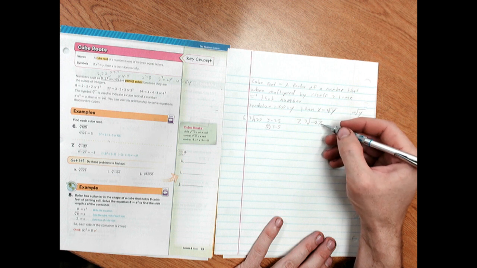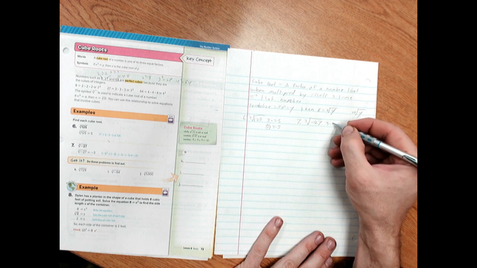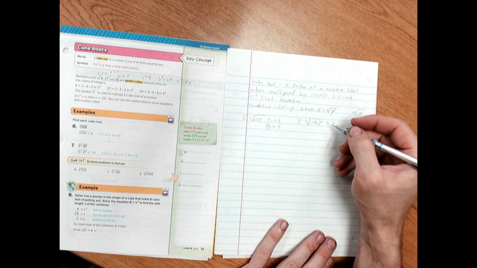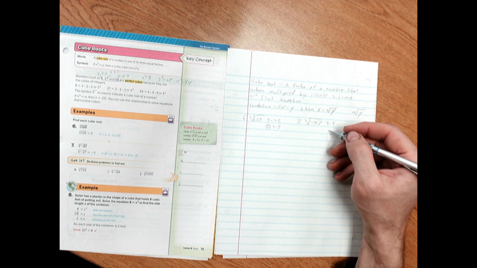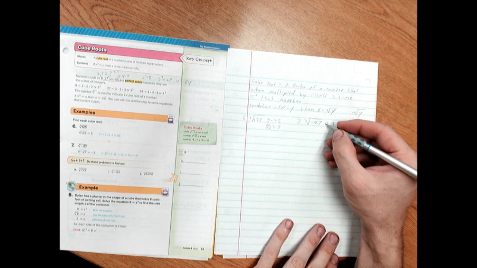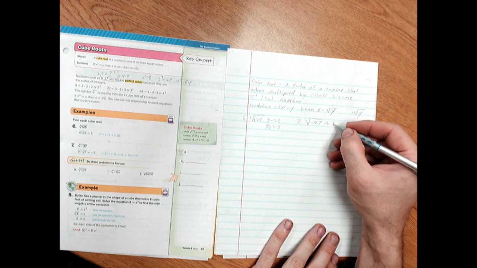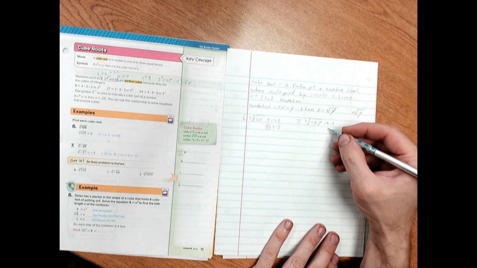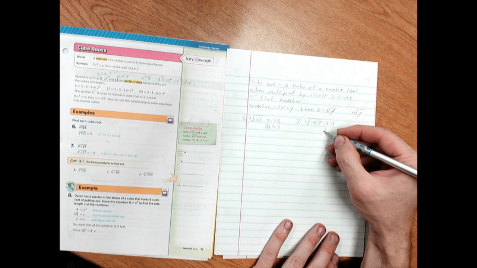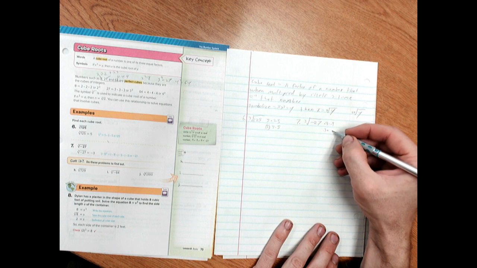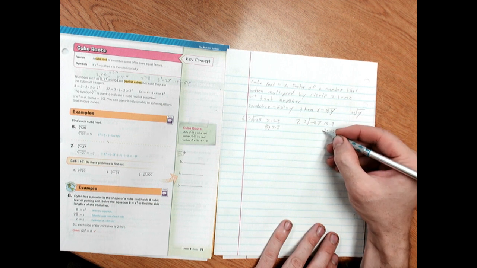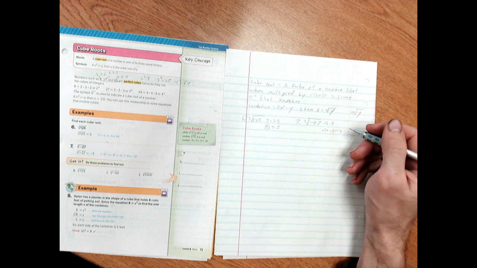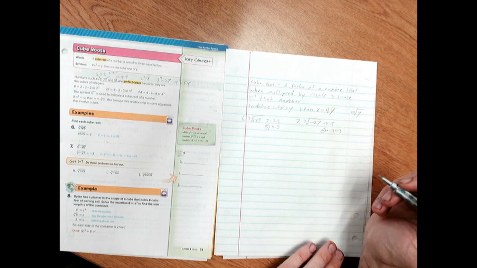What are the factors of 27? Well, 3 times 9. Oh, they have to be negative. Negative 3 and negative 9. What are the factors of 9? Well, we have negative 3 times negative 3 times negative 3. What's the cube root?